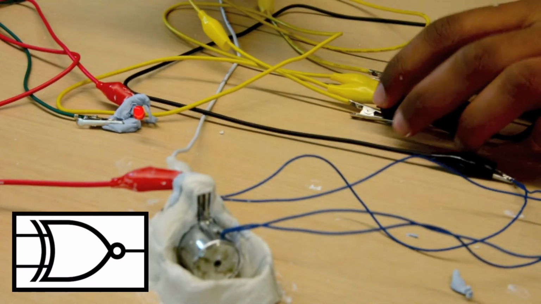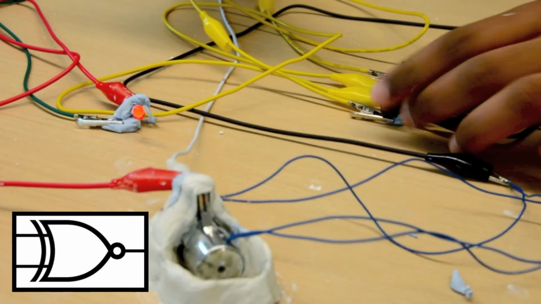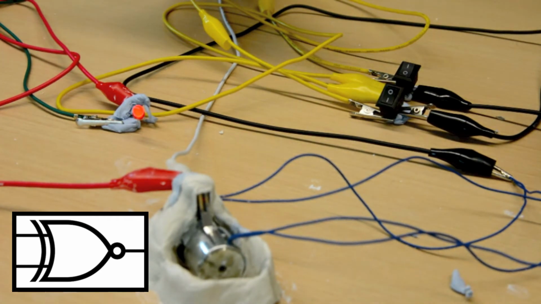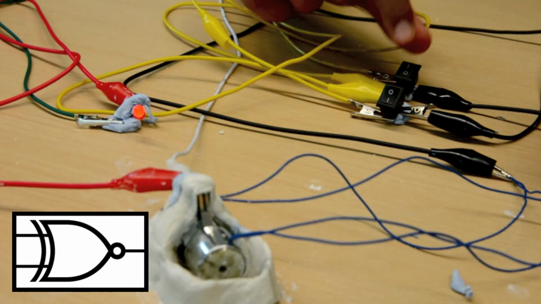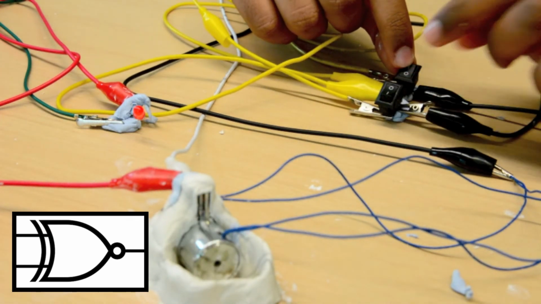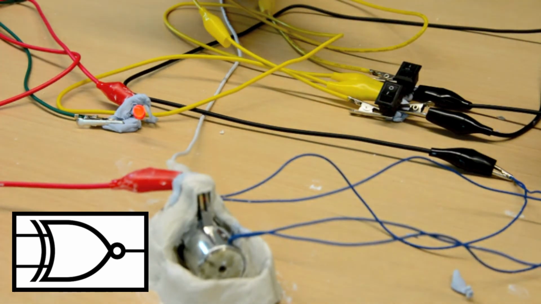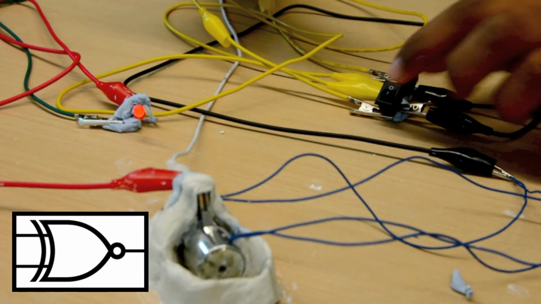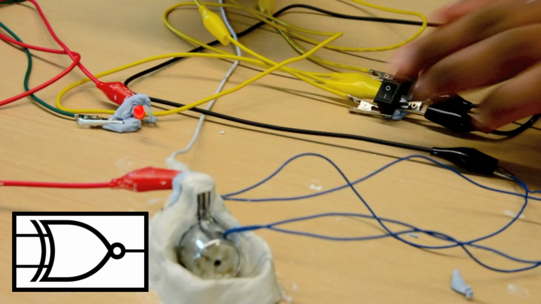XNOR gate. The input starting at 0 0 has the LED off and the output is 0. The input 1 0 turns the LED on and the output is 1. Input 0 1 turns the LED on as well and the output is 1. Input 1 1 turns the LED back off and the output is 0.